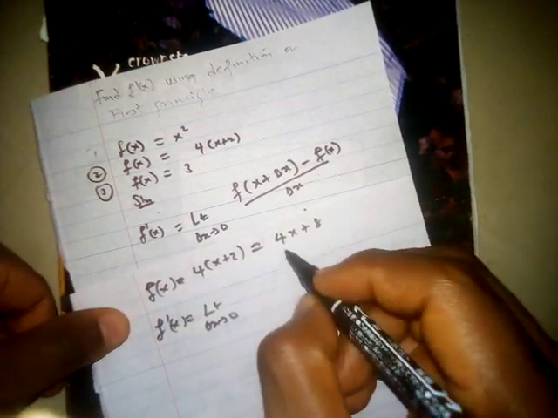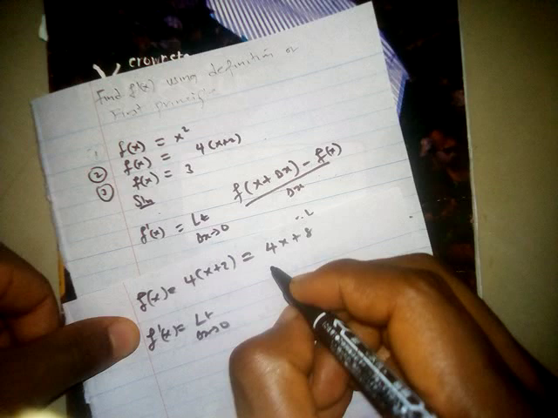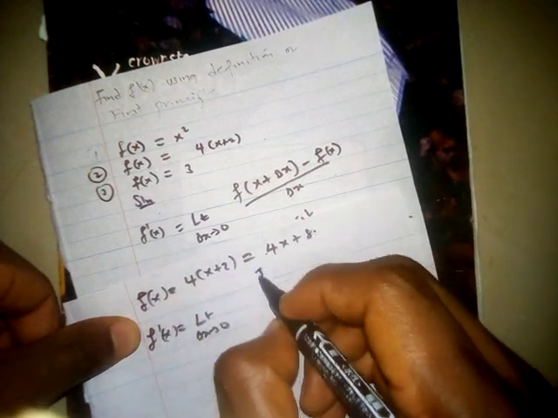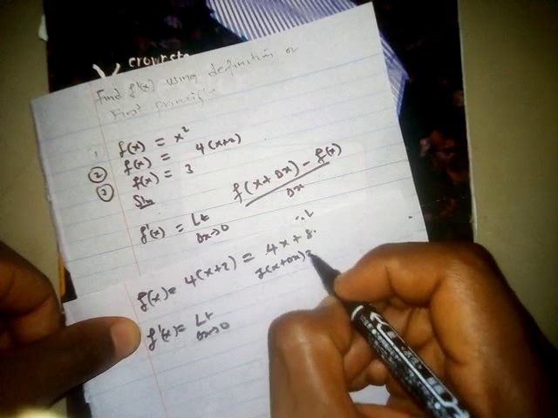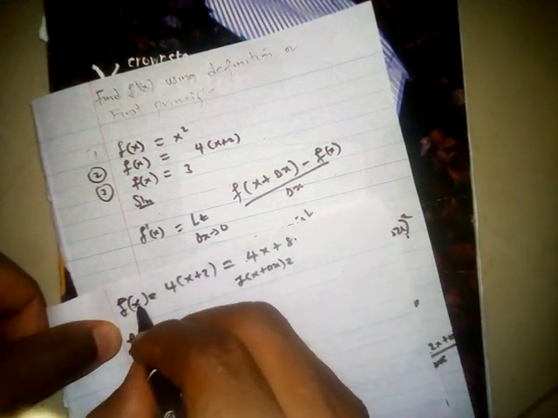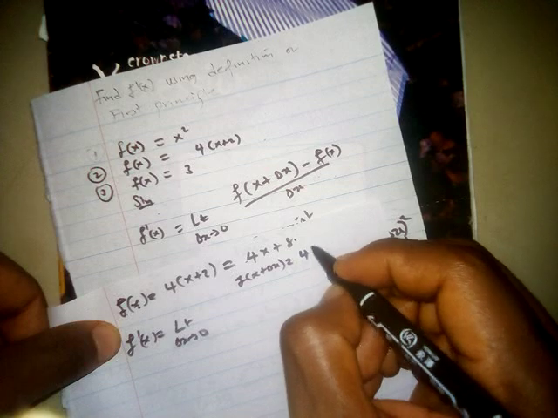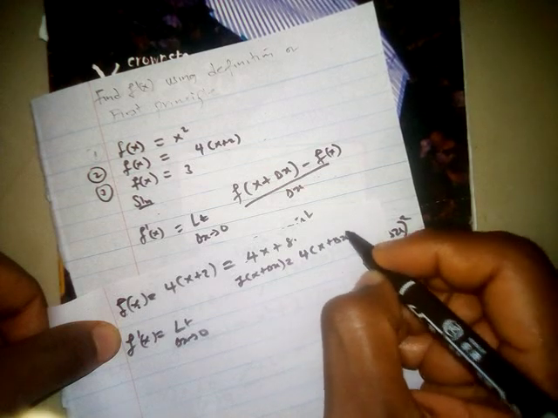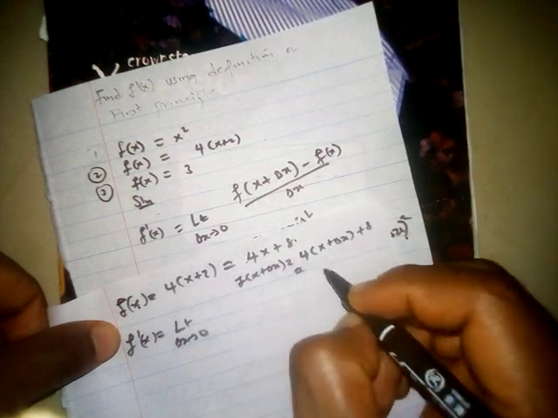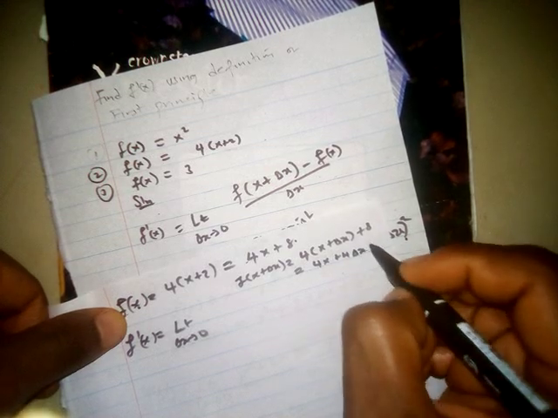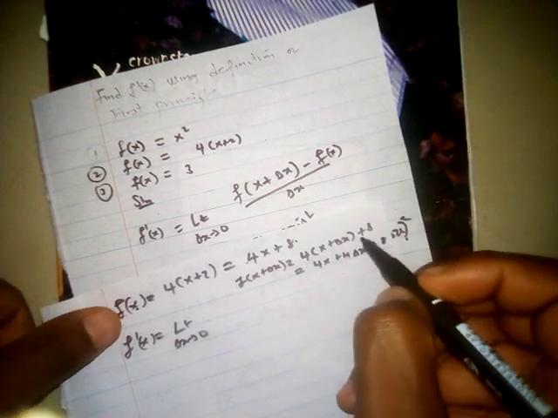Now, sorry to do this up here, but I just have to do it. Now, if my f of x is 4x plus 8, therefore my f of x plus change in x is equally, anywhere I see x, I put what? X plus change in x. So this becomes 4 into x plus change in x plus 8. So this is equal to 4x plus 4 change in x plus 8. So I expand this and I have this.